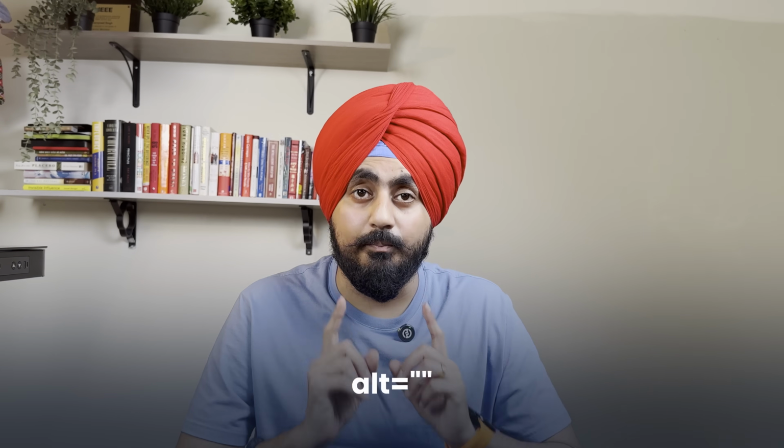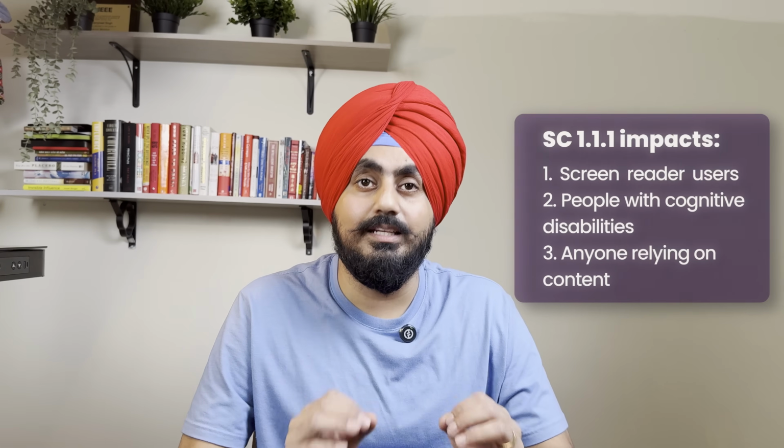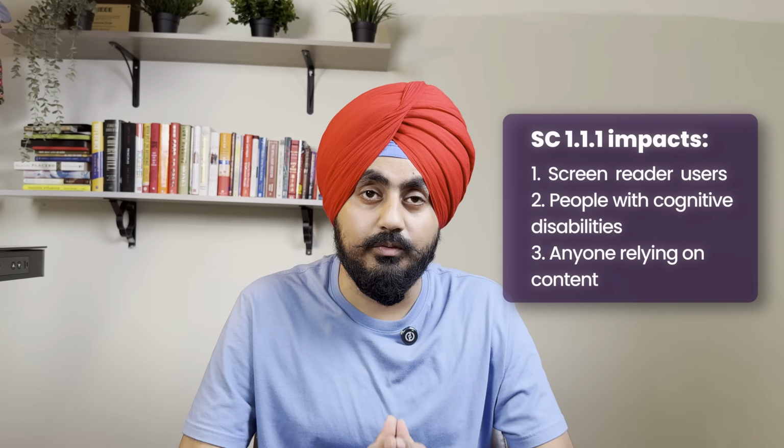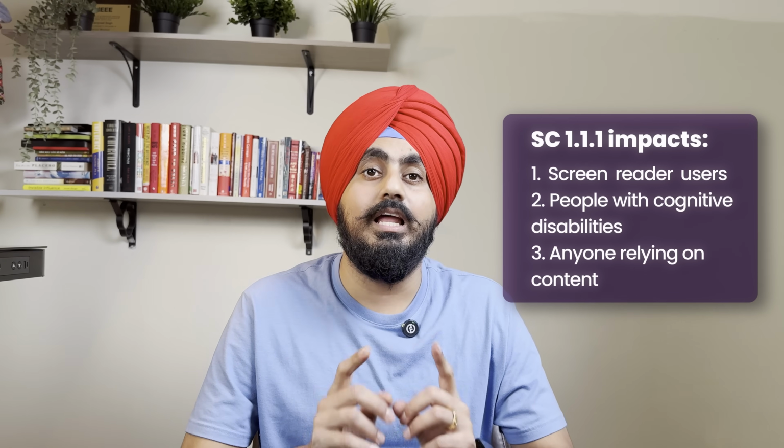Write alt text that preserves meaning, not appearance. For truly decorative images, give them empty alt text. Alt equals empty on purpose? That's not laziness, that's intent. This criteria impacts screen reader users and people with cognitive disabilities, anyone relying on content and not visuals. Alternate text isn't about images, it's about preserving information.